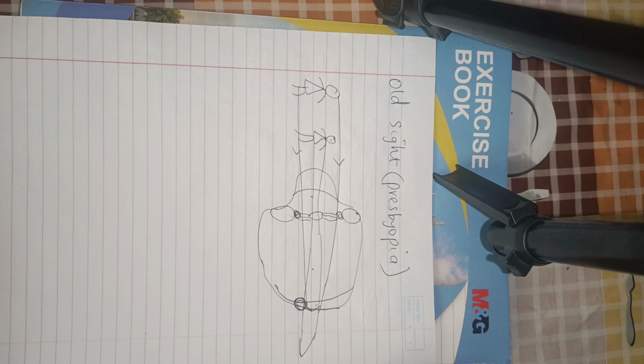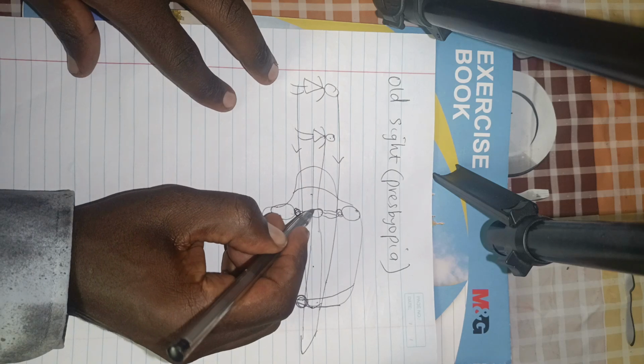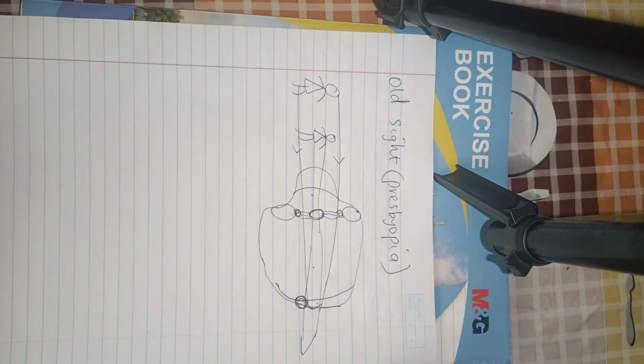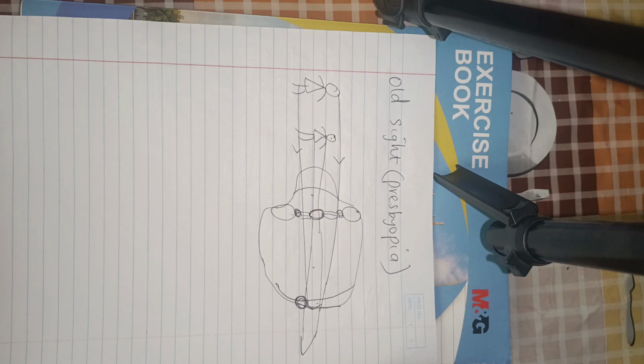And this can be due to the loss of elasticity of the individual's lens. The lens of the individual have become less elastic, less flexible. The lens cannot bulge or adjust in terms of its elasticity.